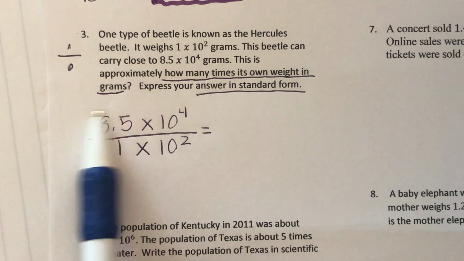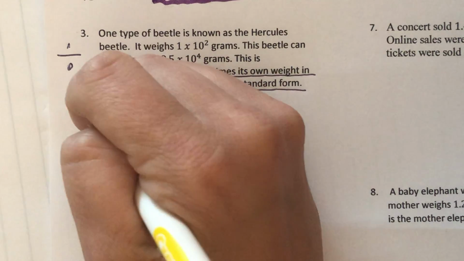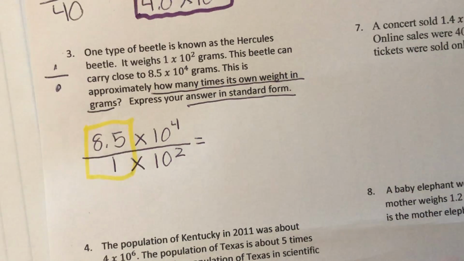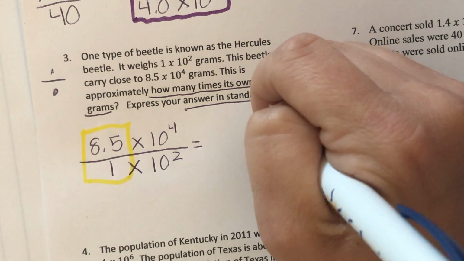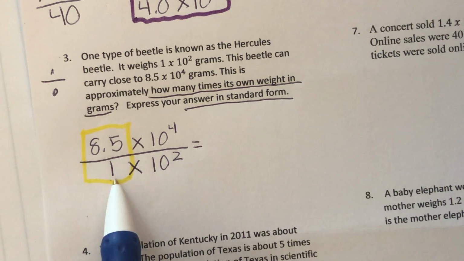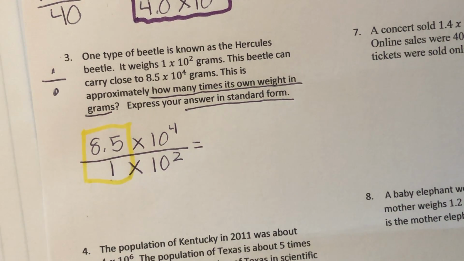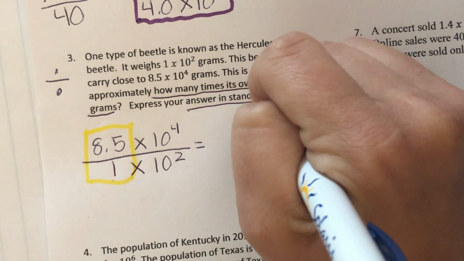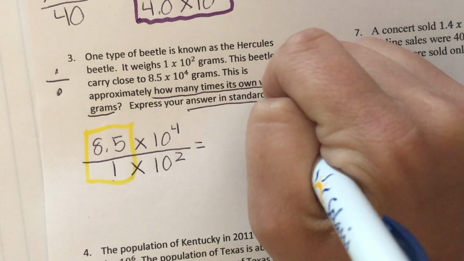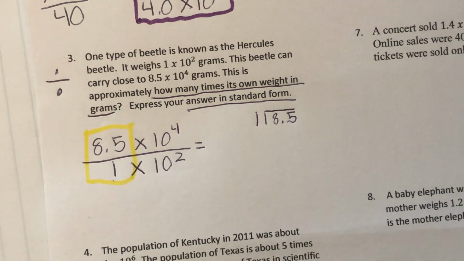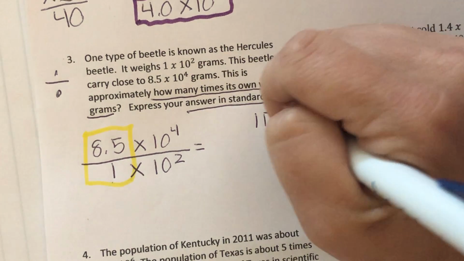First, we are going to divide our coefficients here. So when dividing our coefficients, I'm going to set up my division problem. It's 8.5 divided by 1. So this right here is our divisor. When we set it up, we set it up like this. Now, when we look at our divisor, we see it's already a whole number, so we don't need to move our decimal at all.